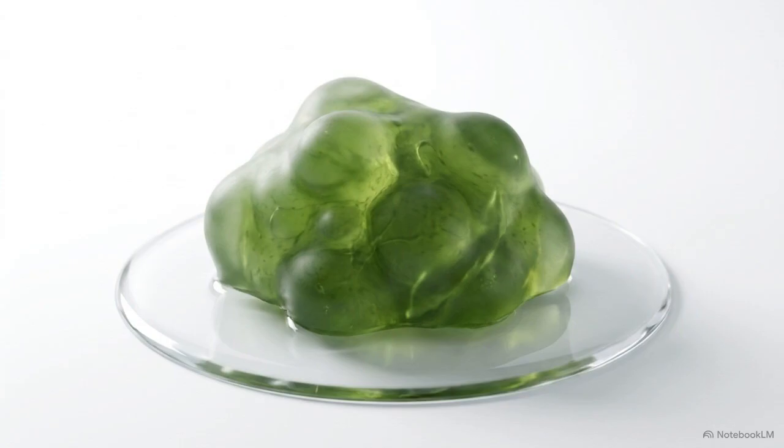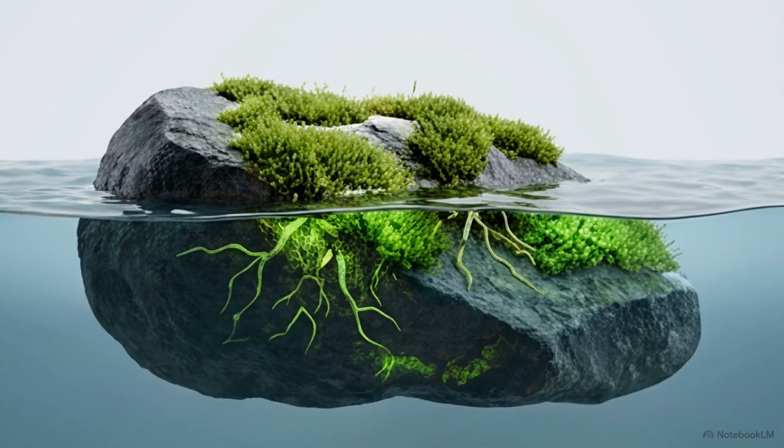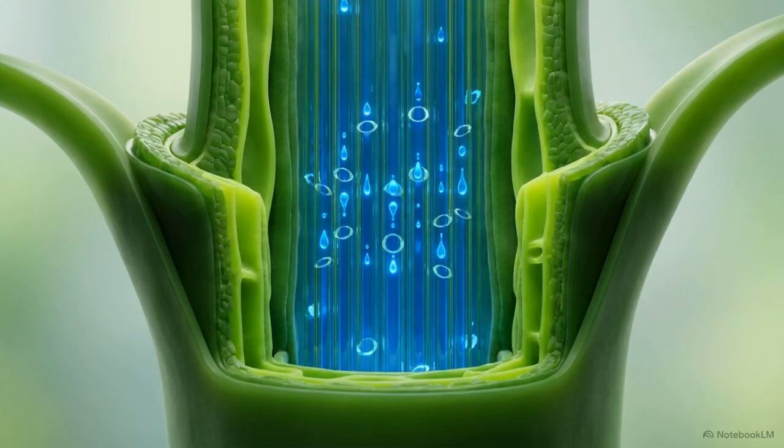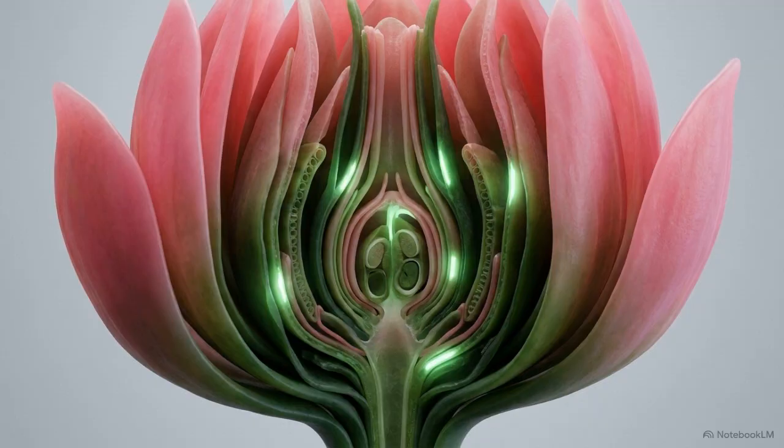Algae equals thallus. Bryophyta equals water dependency. Pteridophyta introduces vascular plumbing. Gymnosperms deploy naked seeds. Angiosperms enclose them in flowers.